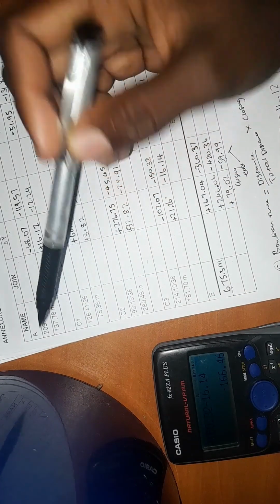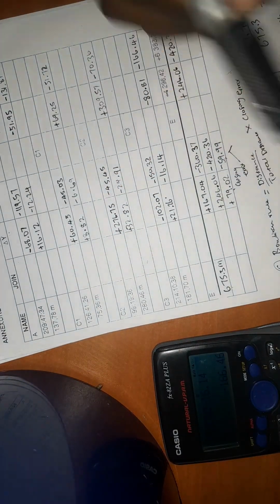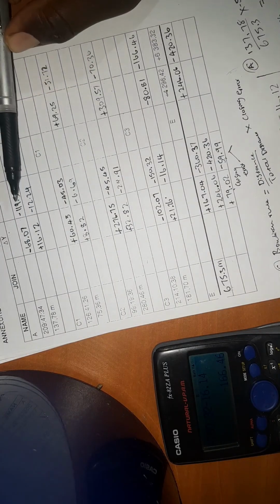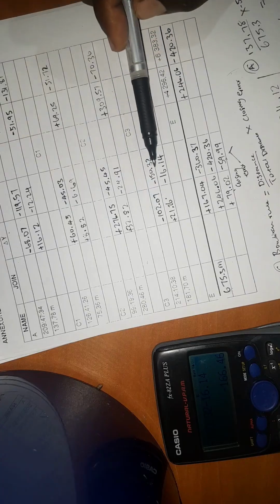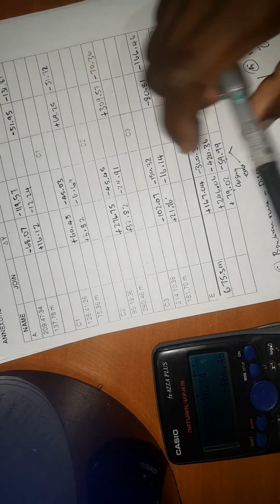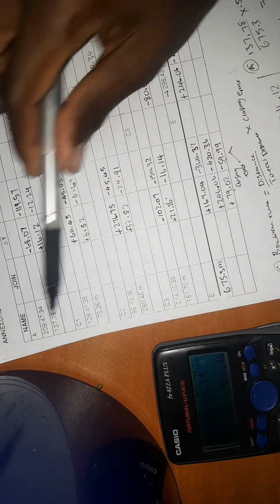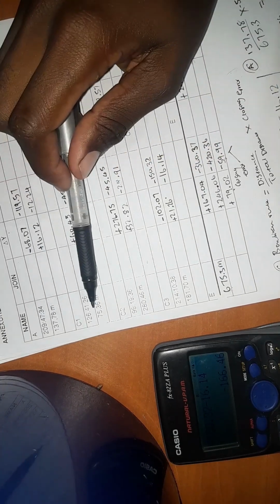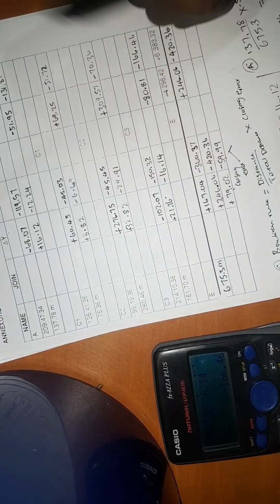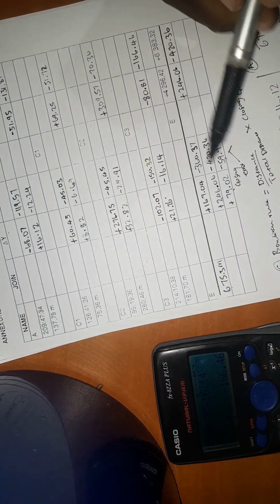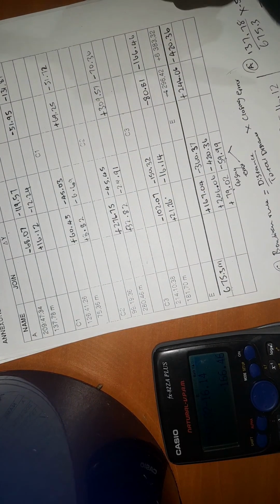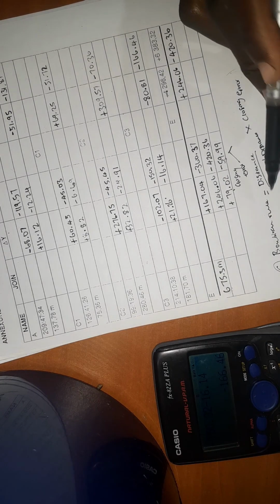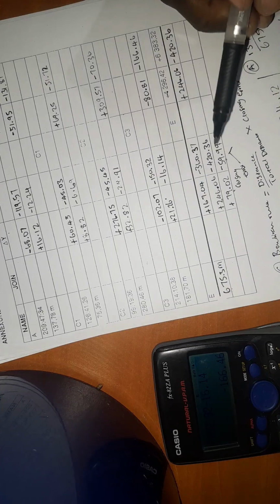Then after calculating these, you go for your total distance. You add your distances. We use this total distance to calculate our closing errors. We use our distances to calculate closing errors.